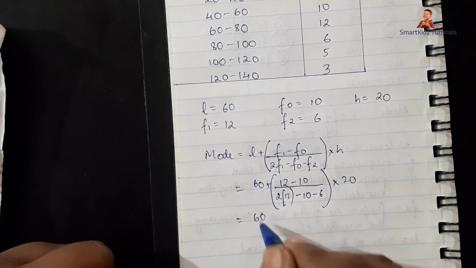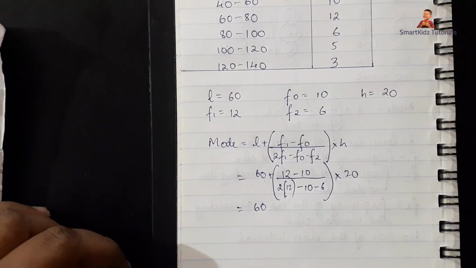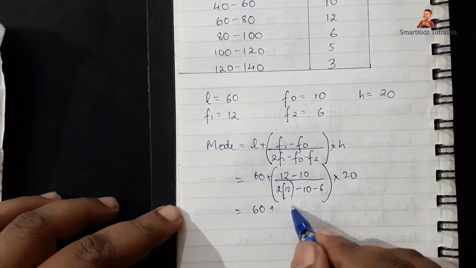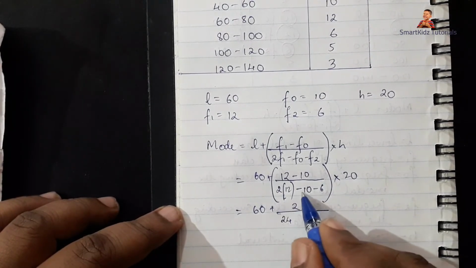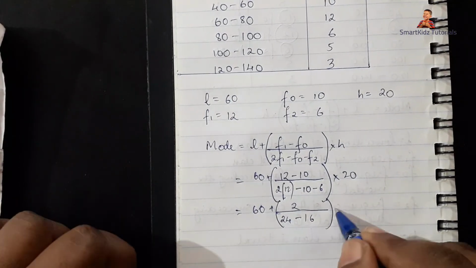So 60 plus 12 minus 10 is 2, whole thing upon 2 into 12 is 24, minus 10 and minus 6 gives us minus 16. Put this in the bracket, multiplied by 20.